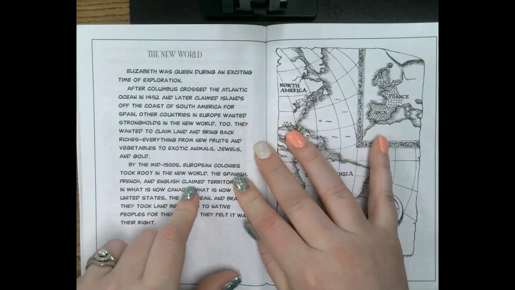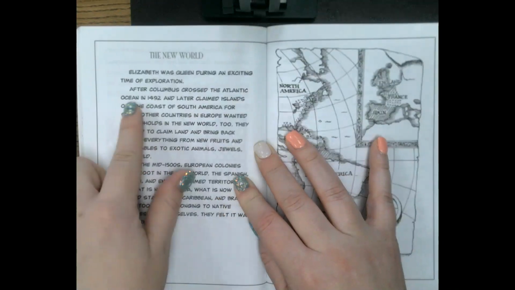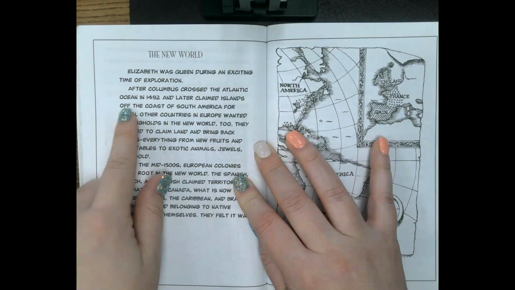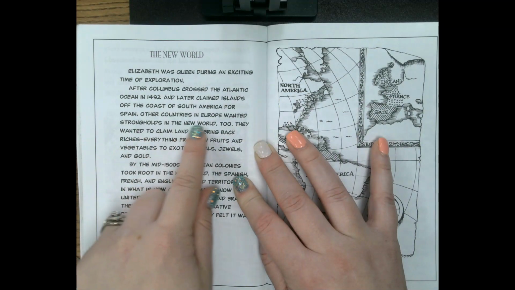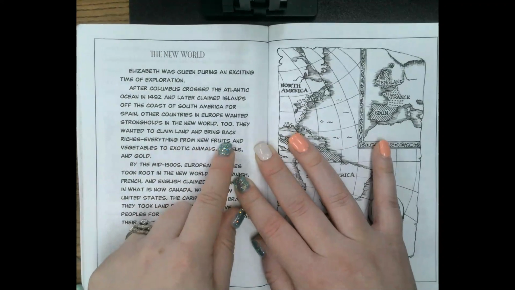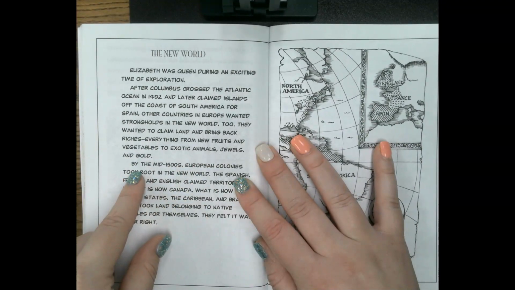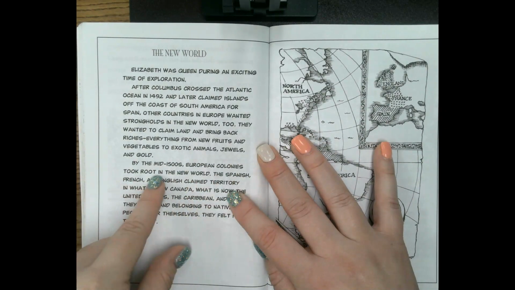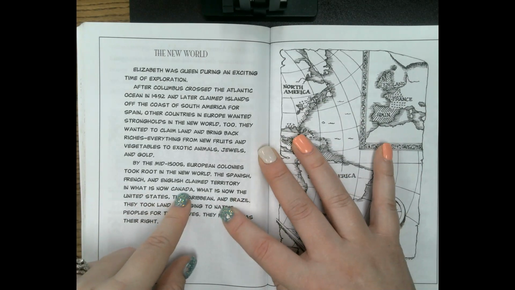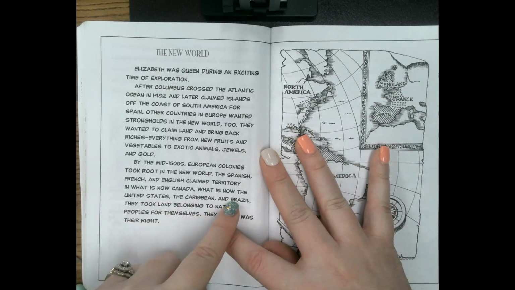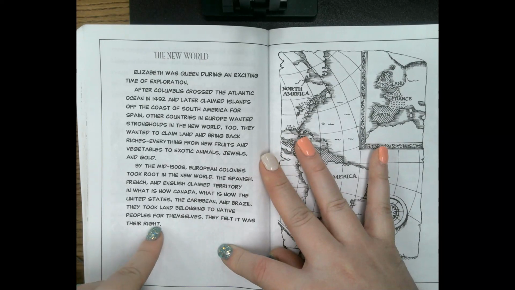The New World. Elizabeth was queen during an exciting time of exploration. After Columbus crossed the Atlantic Ocean in 1492 and later claimed islands off the coast of South America for Spain, other countries in Europe wanted strongholds in the New World too. They wanted to claim land and bring back riches, everything from fruits and vegetables to exotic animals, jewels, and gold. By the mid-1500s, European colonies took root in the New World. The Spanish, French, and English claimed territory in what is now Canada, what is now the United States, the Caribbean, and Brazil. They took land belonging to the native peoples for themselves. They felt it was their right.